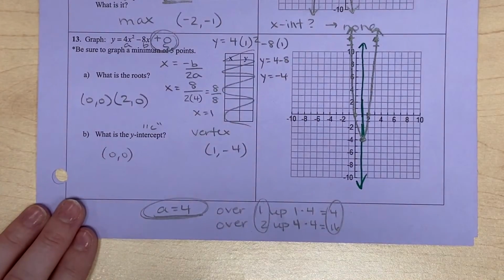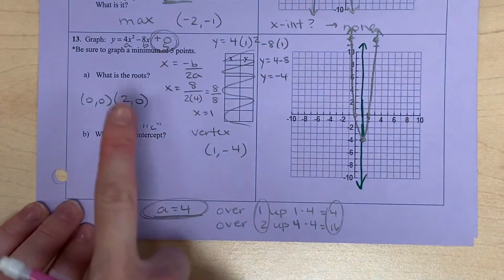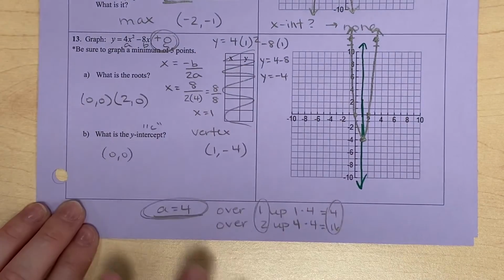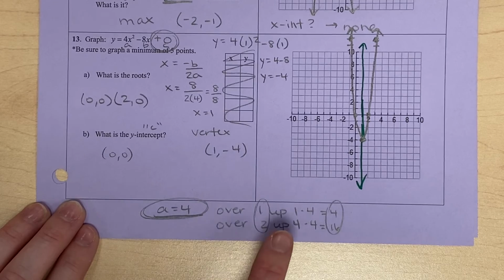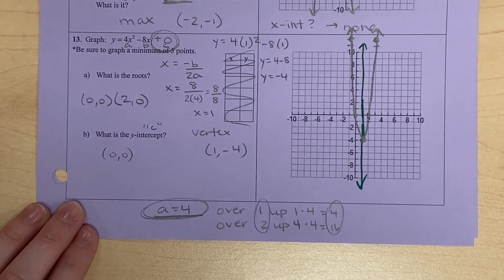in the function. All right, so if the a value is not 1, you graph it the same way we've always graphed it. The only difference is you have to manipulate the pattern in order to do so.